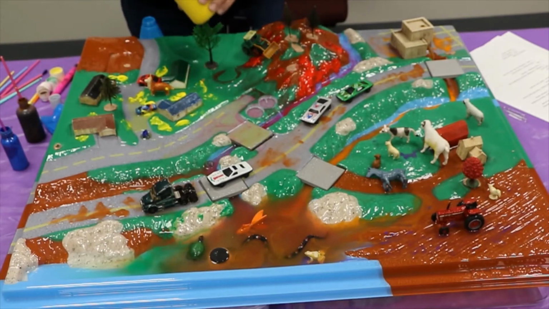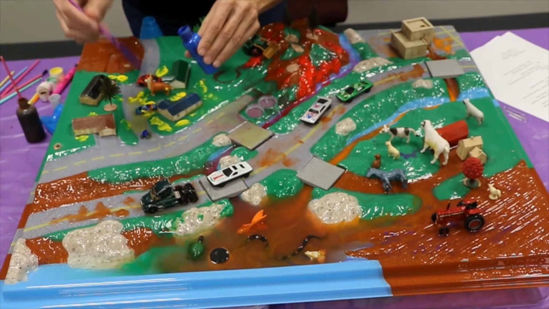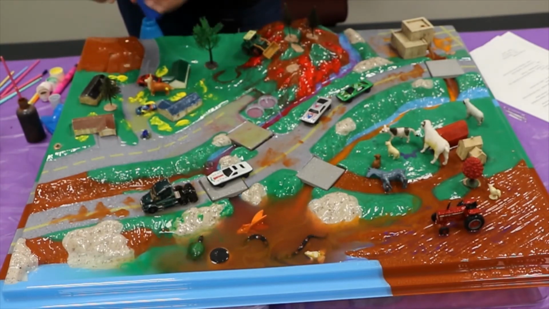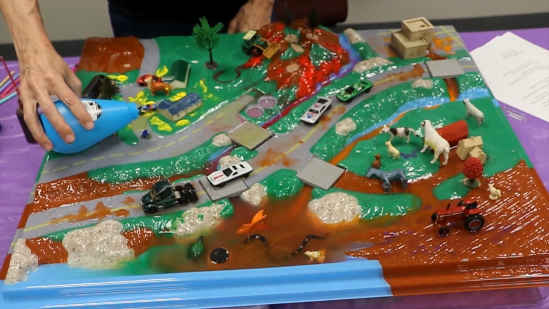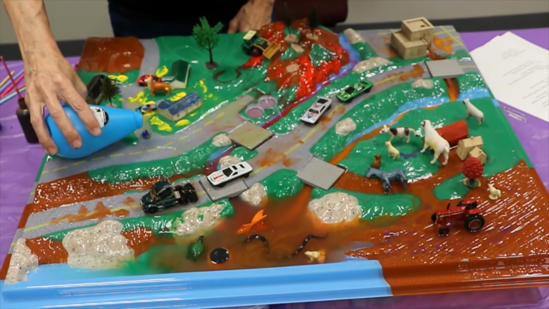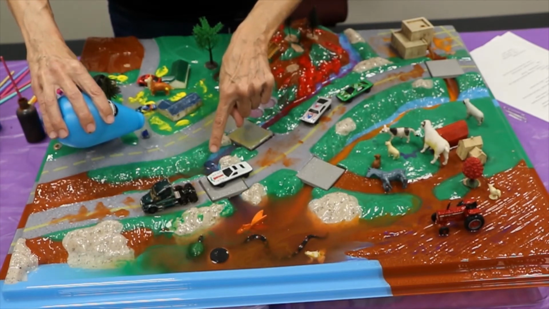And once again, don't forget that much of that water rolls through our storm water drains. So I'm going to put a little water here, and you can see it come out right here. There it is. That's pollution.